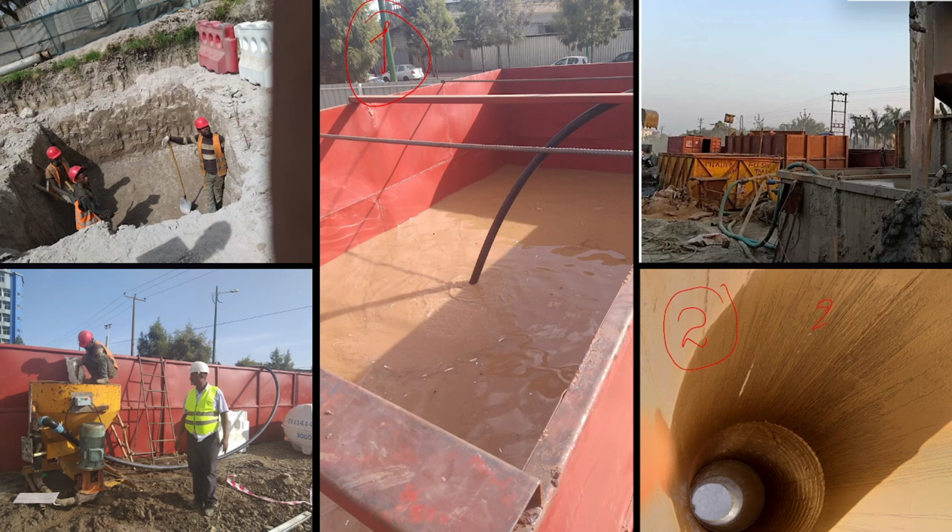As you can see, this is the casing. Below the casing, this is what we call the soil layer. The soil layer doesn't have any kind of casing, so we need to protect this wall. In order to protect this wall, we need to use a chemical called the slurry chemical. So this is the slurry chemical.